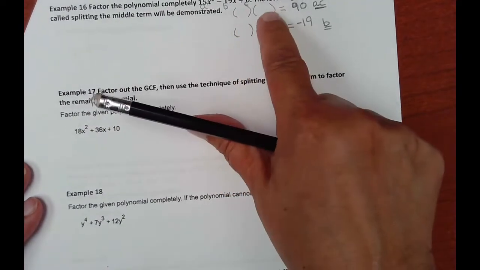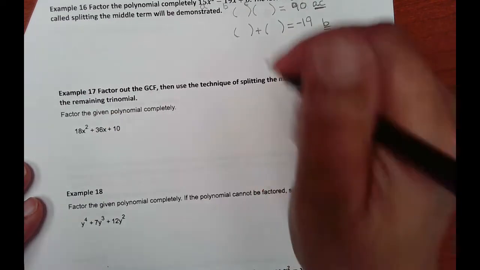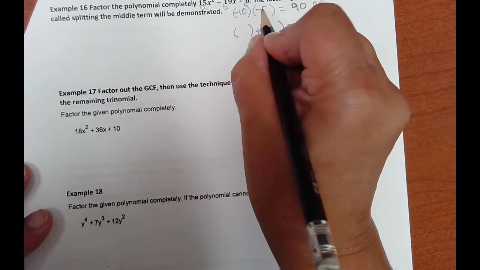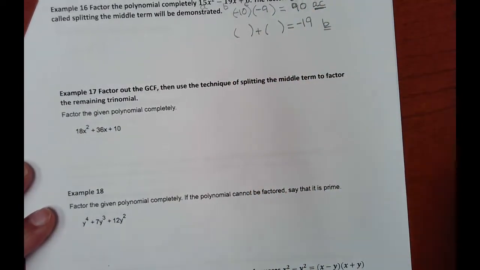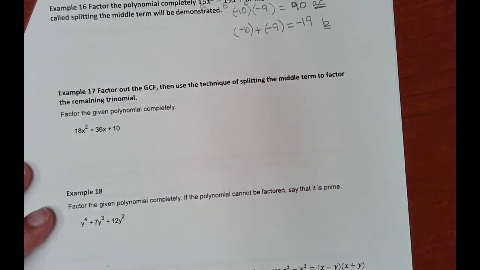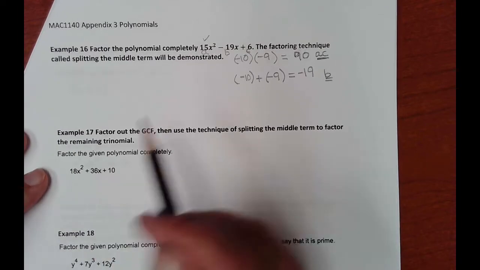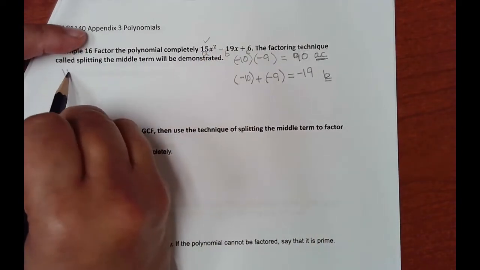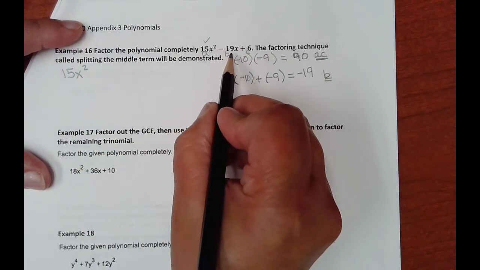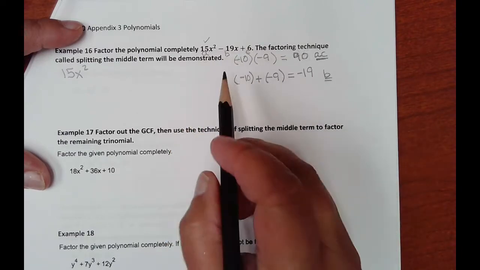Okay, that would be 9 times 10 is 90, and when you add 10 and 9, you're going to get 19, but you have to put negatives on both of them. Negative 10 times negative 9 is 90, and negative 10 plus negative 9 is -19. So those are the numbers. So in this technique called splitting the middle term, you are going to copy the first term, but instead of writing a negative 19x for your middle term, you're going to split up that negative 19 using these numbers, but with x's on them.